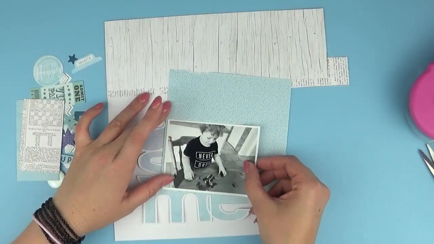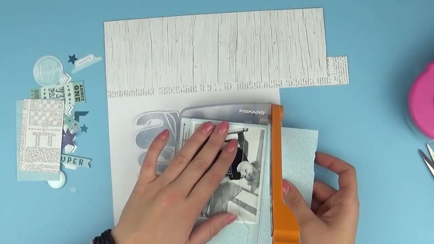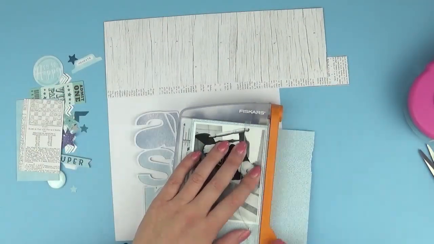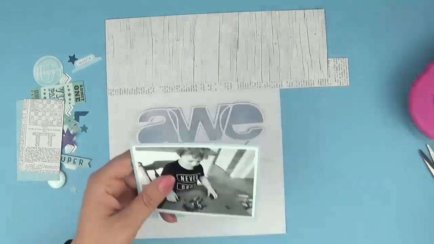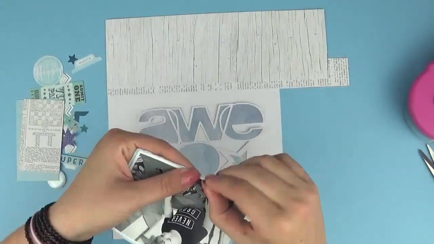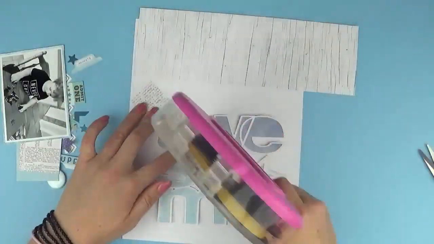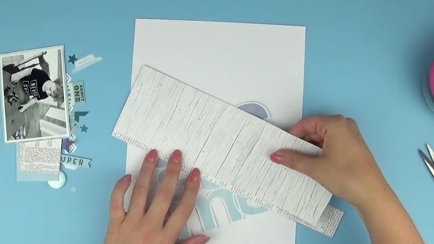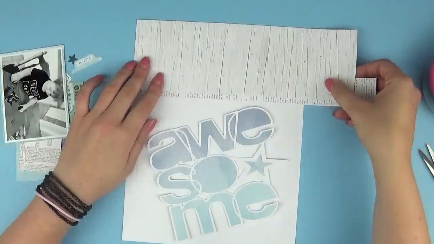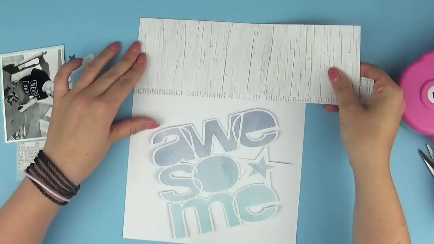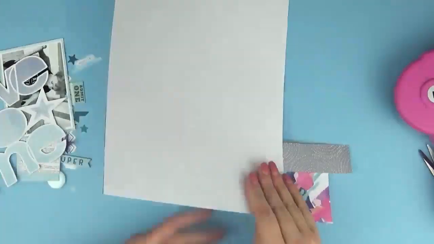So I'm using the 6x6 paper pad to back my photo, and I just chose a paler blue pattern to do that with. I love the size of the 6x6 paper pads because you can do those smaller sort of layers using those instead.